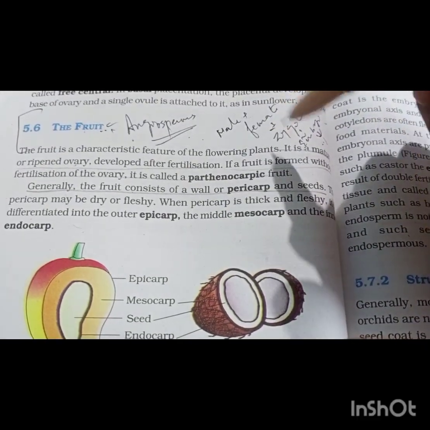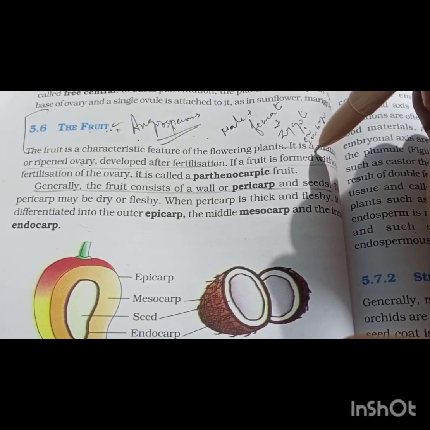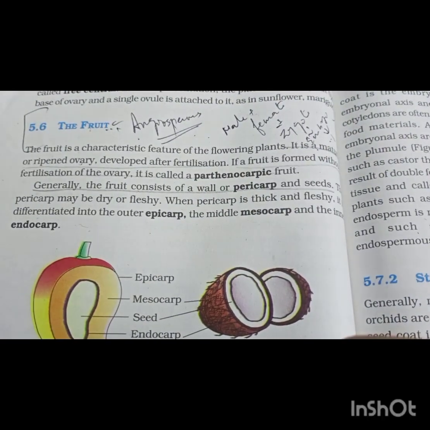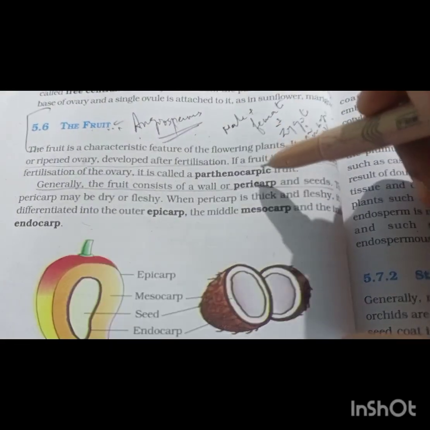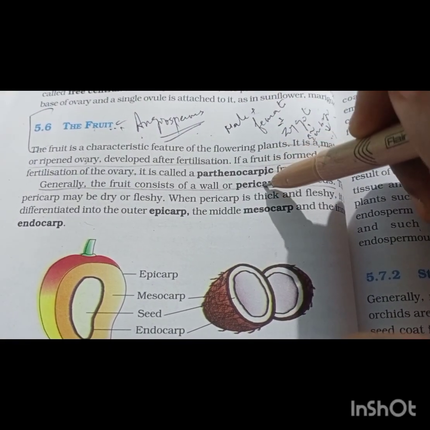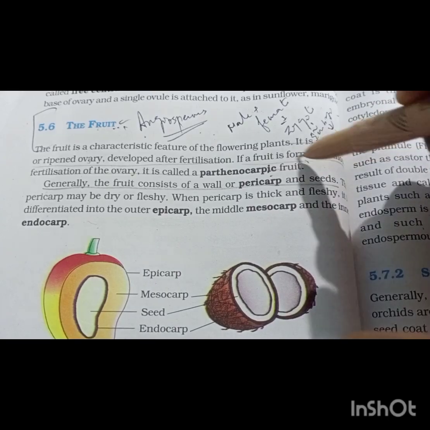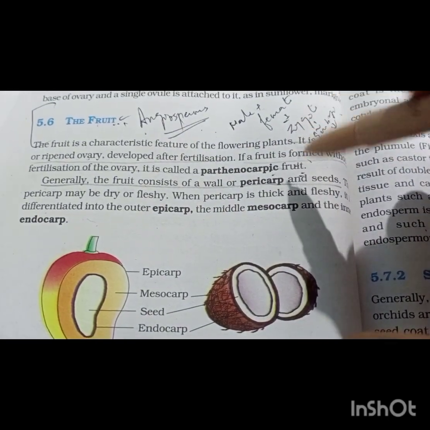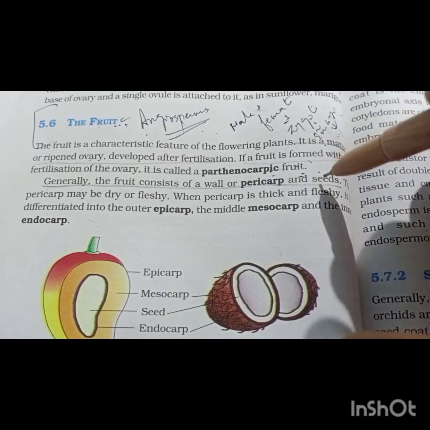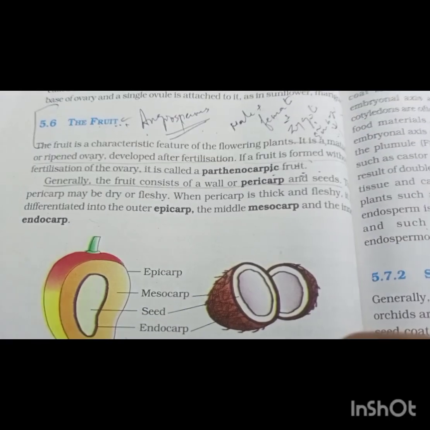So what you have to understand here is that the fruit is a ripened or matured ovary, and it is formed after fertilization. There are some cases where fruits are formed without fertilization. That kind of fruit is known as parthenocarpic fruit. So if fruits are formed without fertilization, they are known as parthenocarpic fruit.